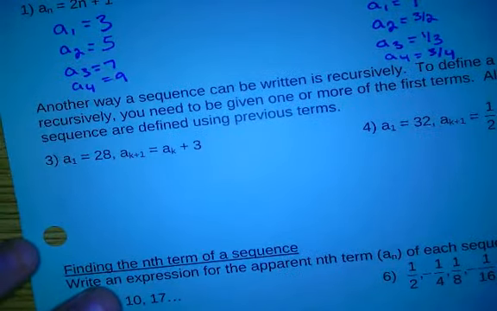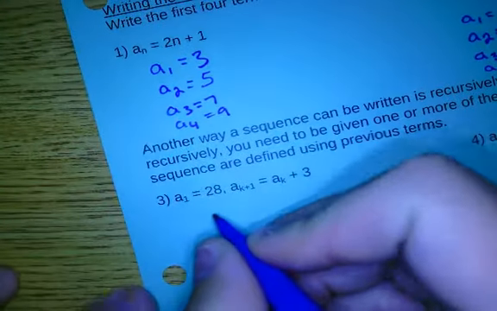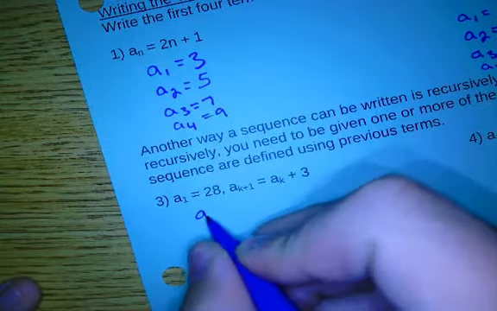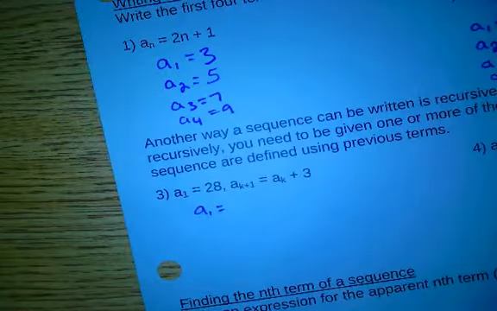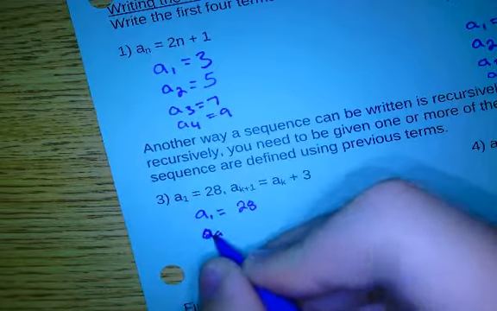So what is this asking me? I think it's asking for the first 4 terms. So let's go ahead and do the first 4 terms. Well, it gives us the first one. What's the first one? Which is 28. That's cool. A2. Oh, I wrote it backwards.